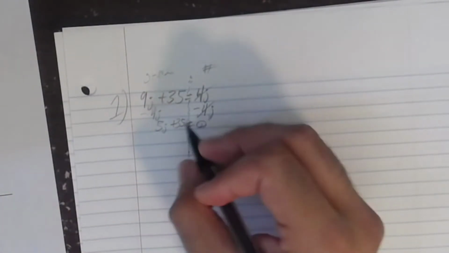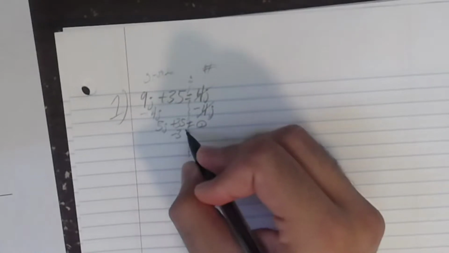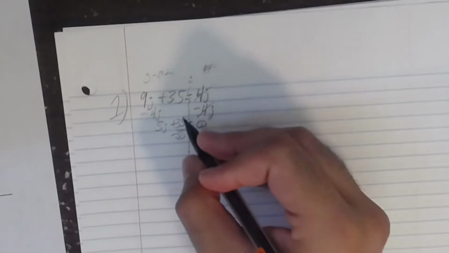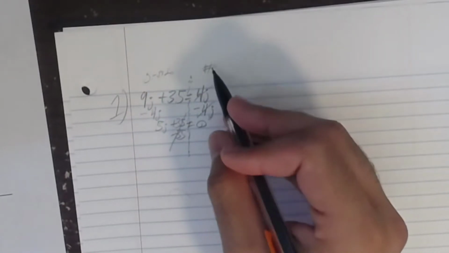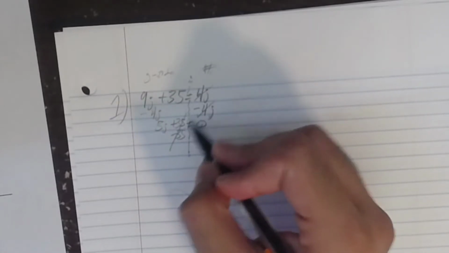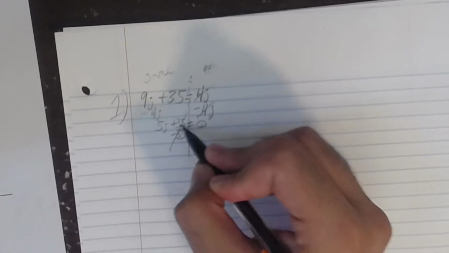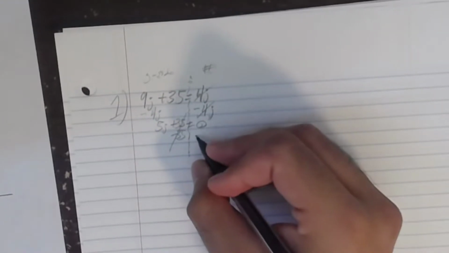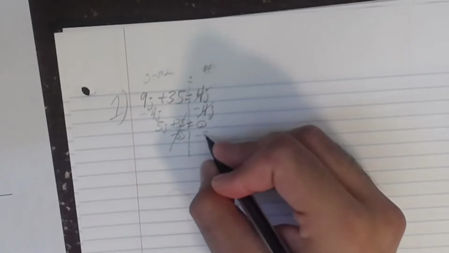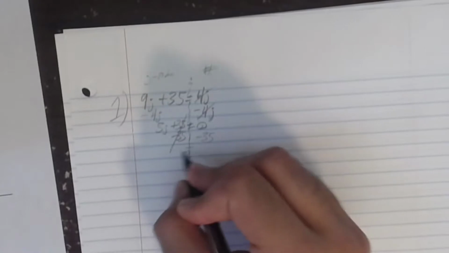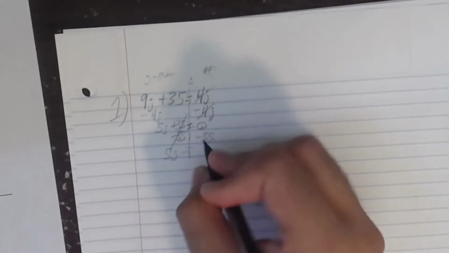minus 35, because we need to cancel out this positive 35, since we said that this side is going to be the number side. So we got to move it to the other side because this is a number. Minus 35 on both sides. We are left with 5j equals negative 35.